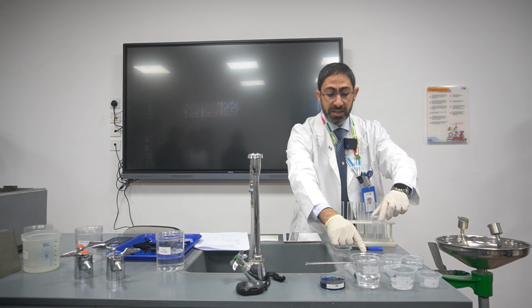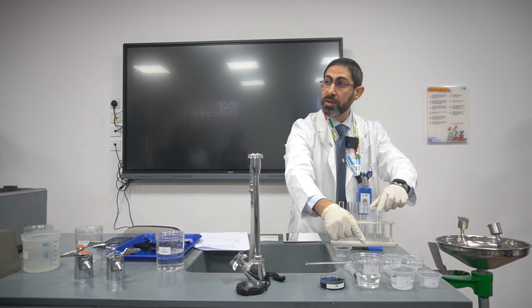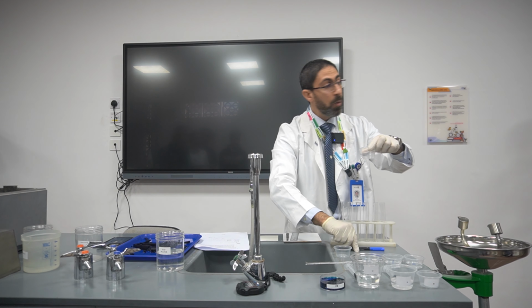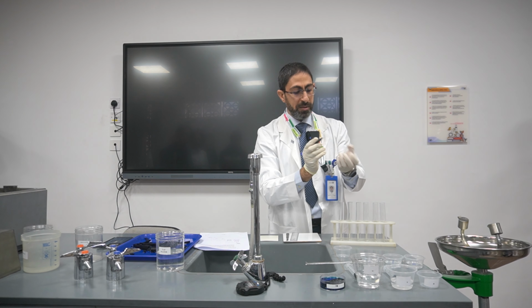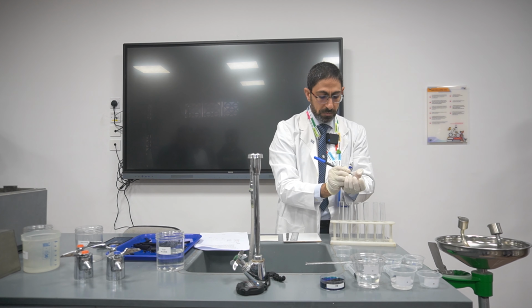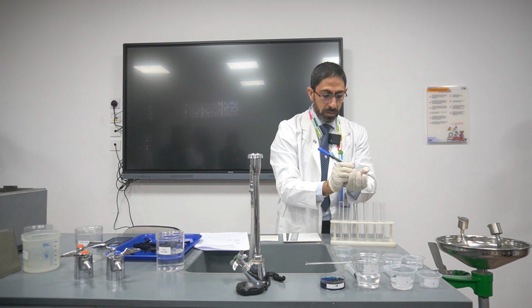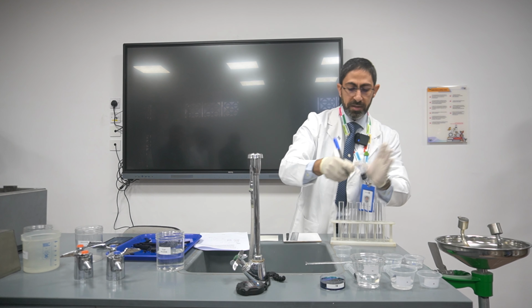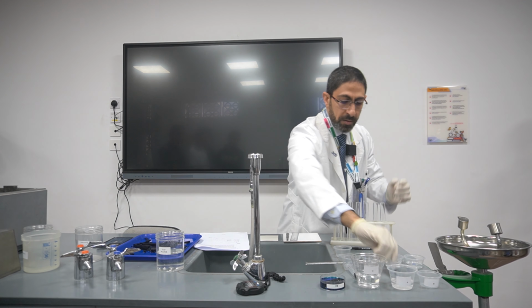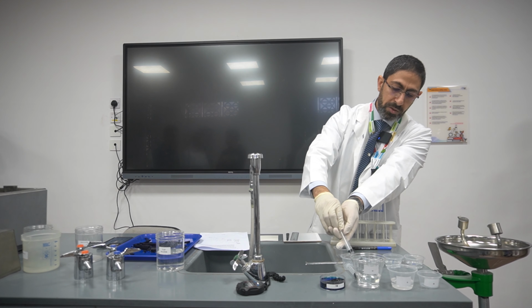Afterwards, if I took 2 centimeter cubed of 0.1% sodium chloride, and added to it 18 centimeter of the distilled water, what will be the serial dilution here? 0.01, exactly. So it will be 0.01. Here is the cup. I will take from 0.1 just 2 centimeter, put them here.